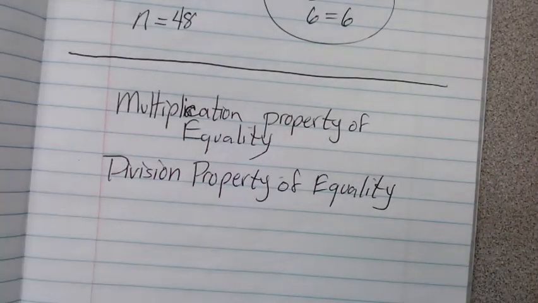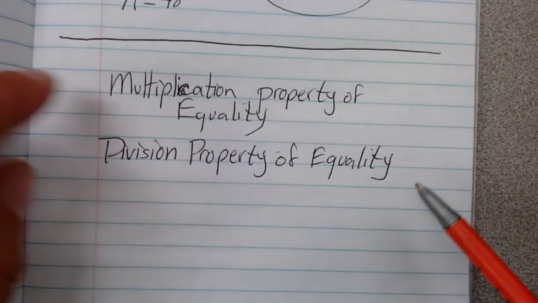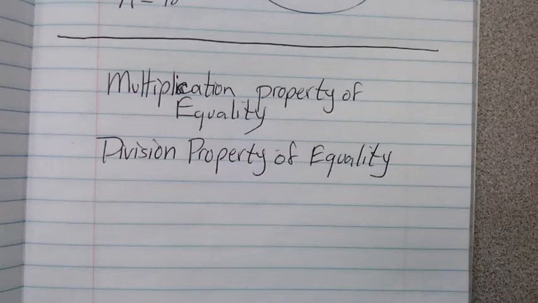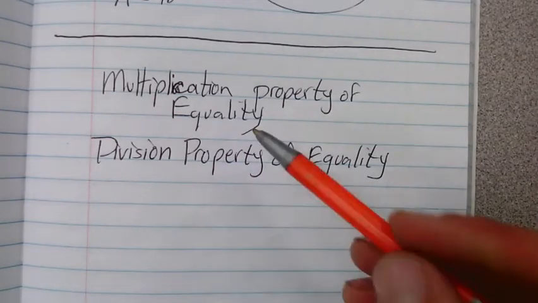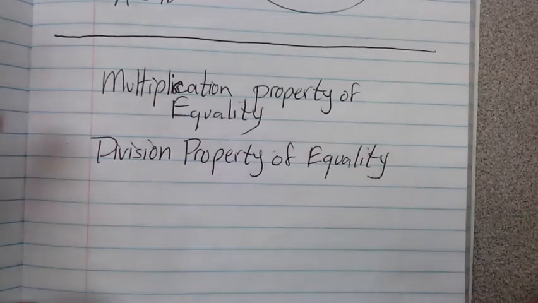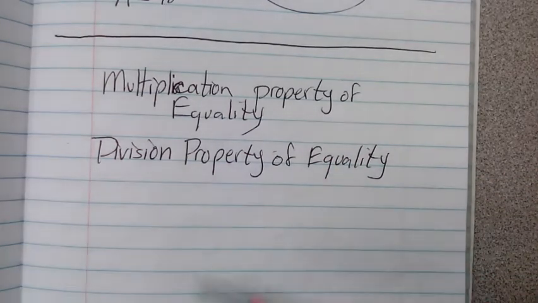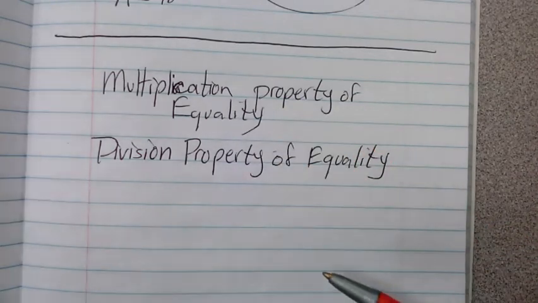both of these properties very similar to the addition and subtraction. Multiplication property of equality, if you multiply, and let me backtrack, when you're writing these, leave some space so then you can write in some examples. The multiplication property of equality means if you multiply both sides by the same thing, it stays equal.